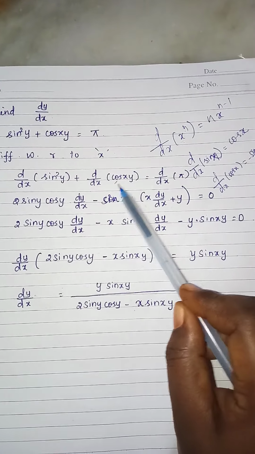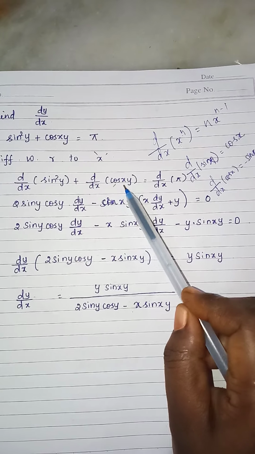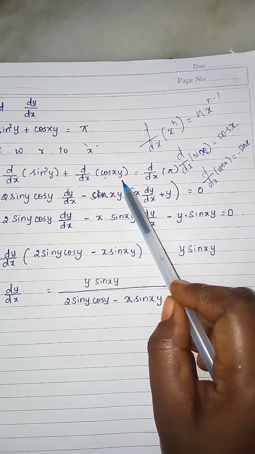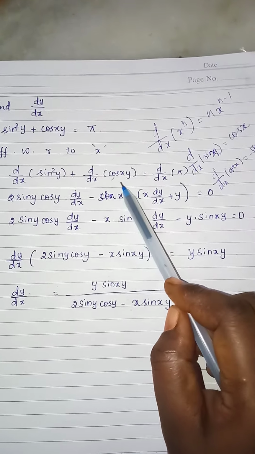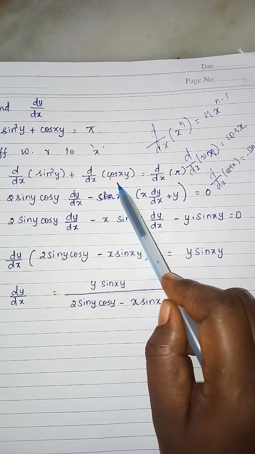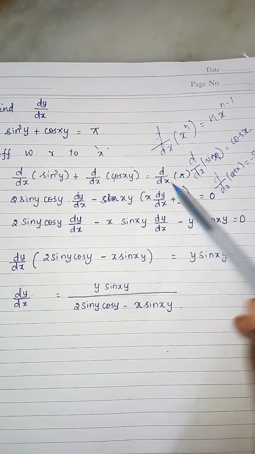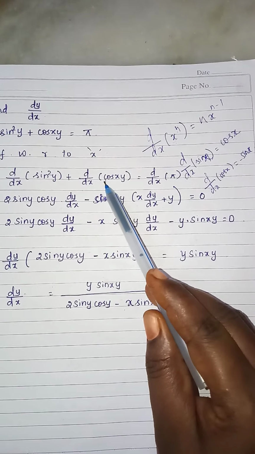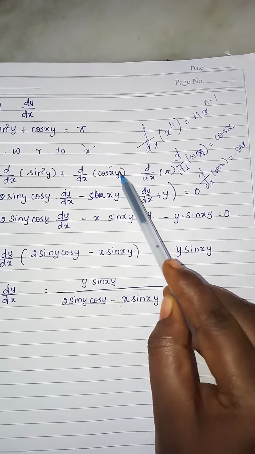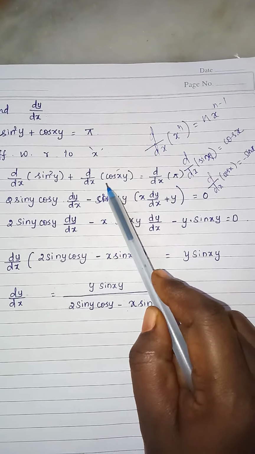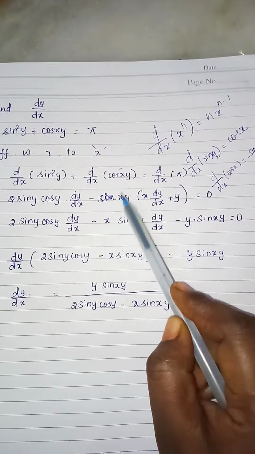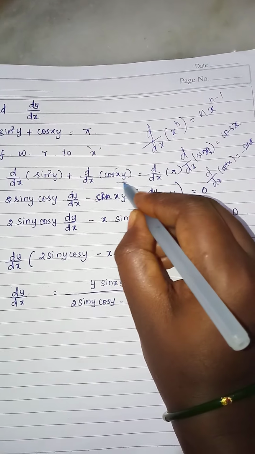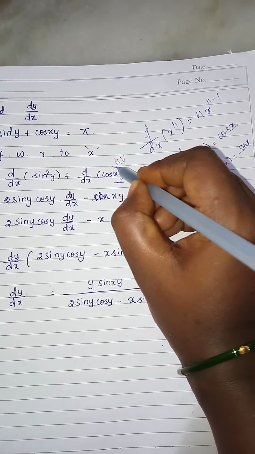Next we'll move on to cos xy. Here in cos of xy, we have two different functions, x and y, so we'll use the uv method. First, differentiate the trigonometric part. The differentiation of cos x is minus sin x. Here the total term xy can be considered as x, so the differentiation gives minus sin of xy. Next, differentiate x and y using the uv method.